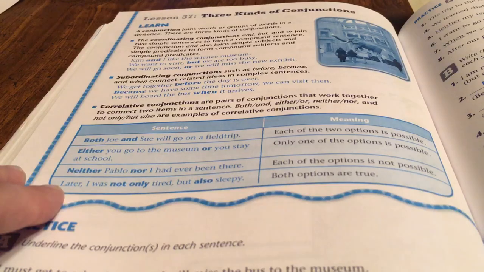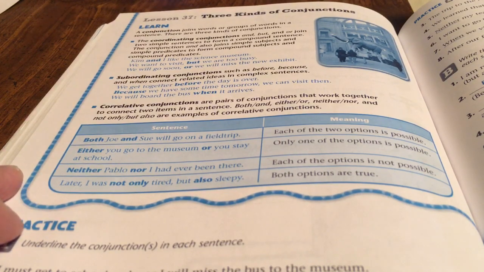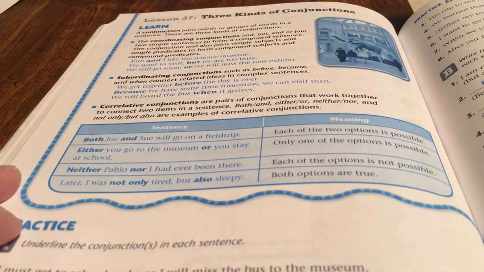Because we have some time tomorrow, we can visit then. And next says, we will board the bus when it arrives. Okay. So again, we're just being able to identify before, because, and when, and how they're used when connecting ideas in sentences.